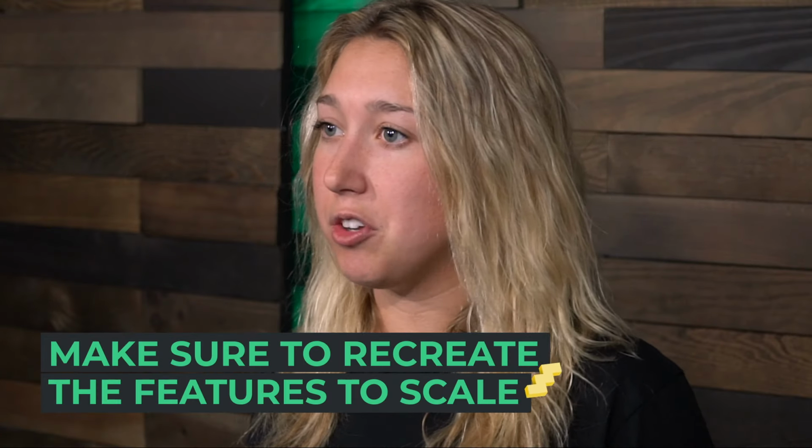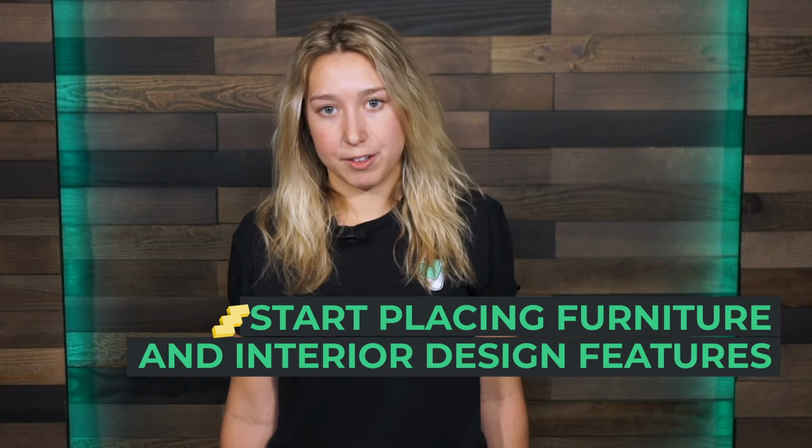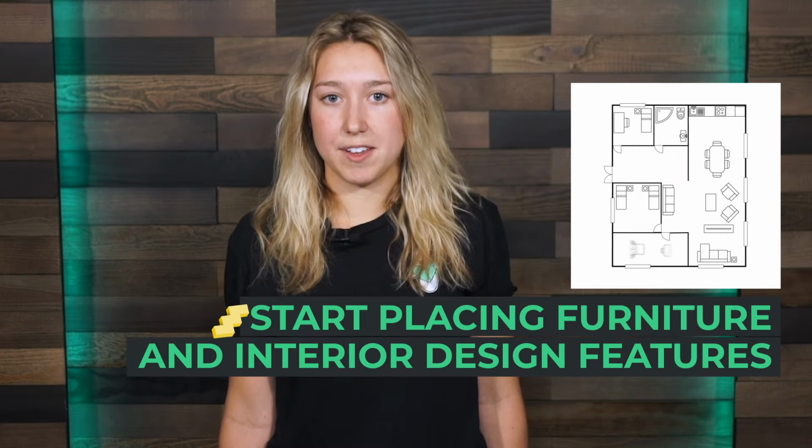Once you have all your measurements, you want to make sure that you recreate the features to scale. If the scale is off and you use it to communicate remodel instructions or as a guide for ordering furniture, you could end up with an ugly surprise when something comes and doesn't fit right. After you have the walls and key architectural features drawn into scale, then you can start placing furniture and interior design features using that same scale.